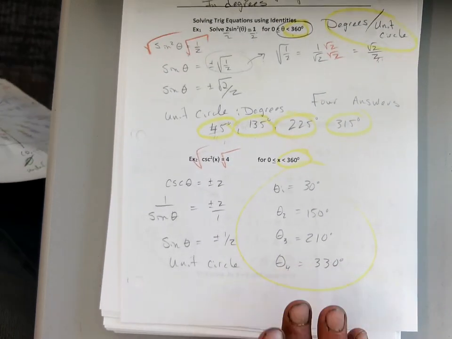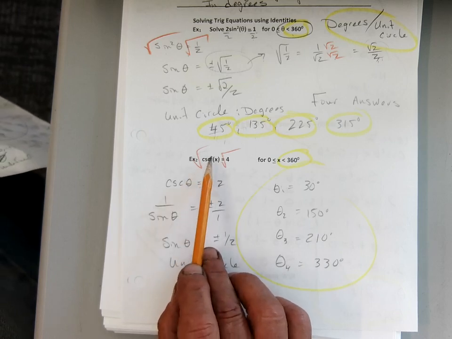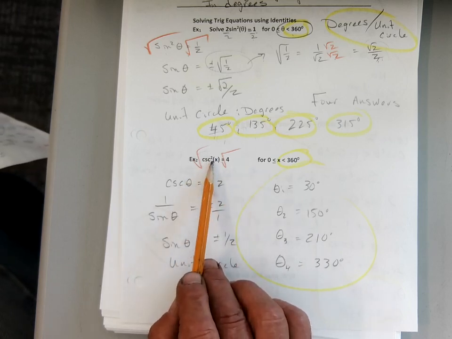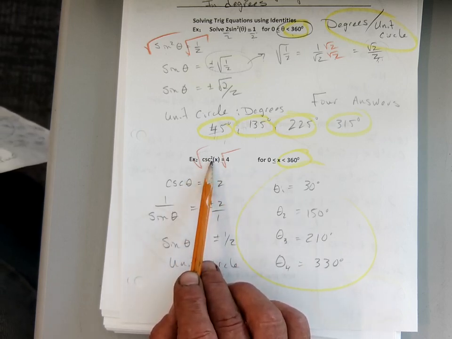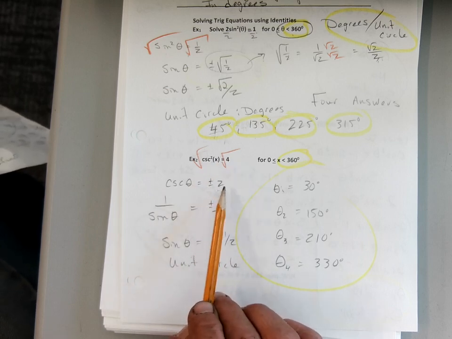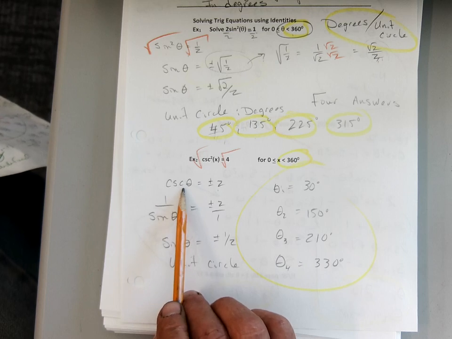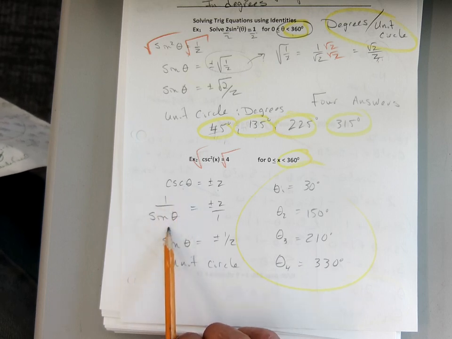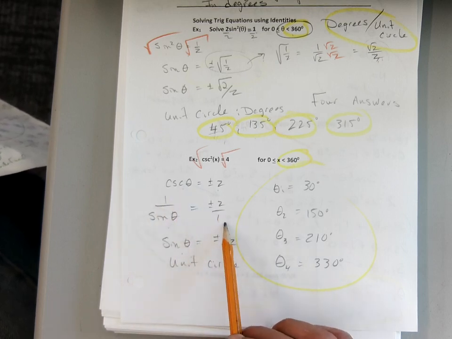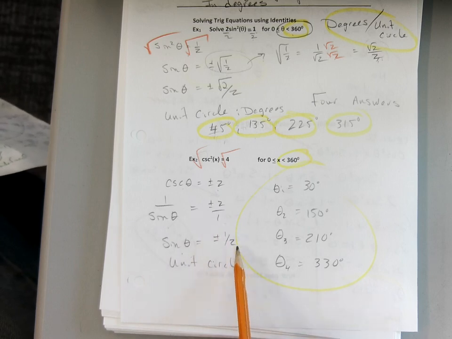Question number 2. We got a cosecant. First of all, there's 2 ways to do it. I thought I'd take the square root first. I think it's easier. Square root, I get plus minus 2. Remember, 2 answers, plus minus 2. But cosecant cannot be found, so I rewrite it as 1 over sine. That's one of our identities. And then I'll flip the fraction, 2 over 1, to make it plus or minus 1/2.